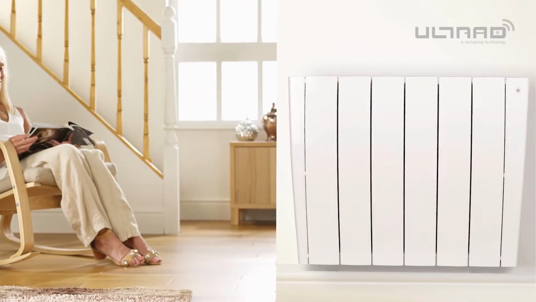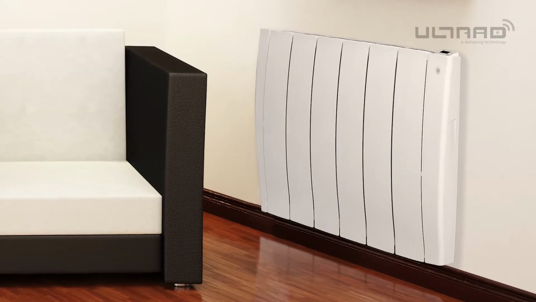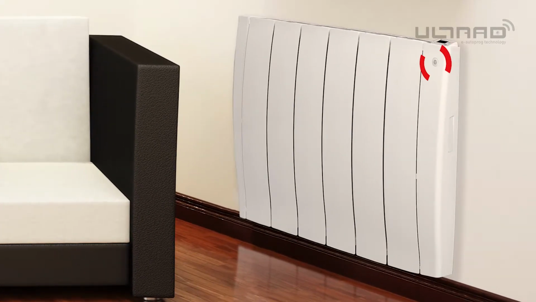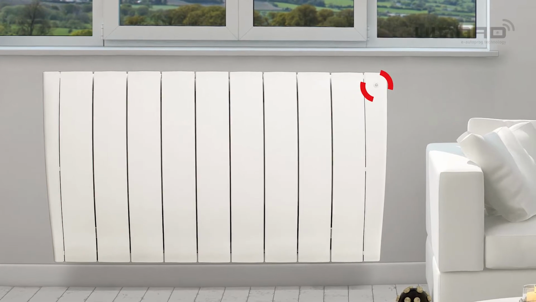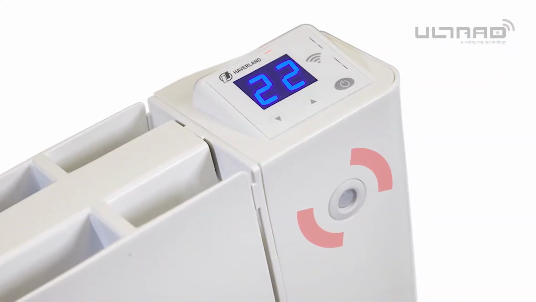Introducing Haverland's ULTRAD, the world's first radiant heating system that can intelligently program itself, providing ultimate flexibility and comfort. The ULTRAD control panel is comprised of 3 simple buttons, a display and indicator lights.